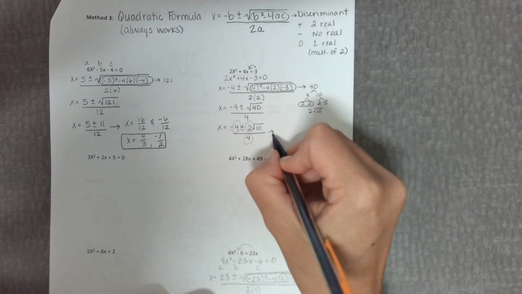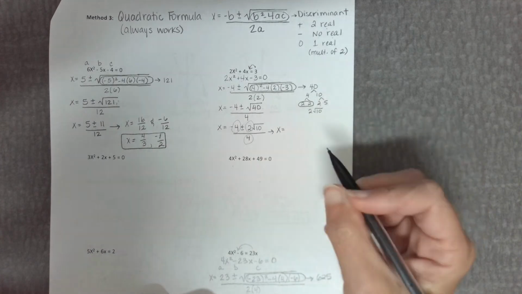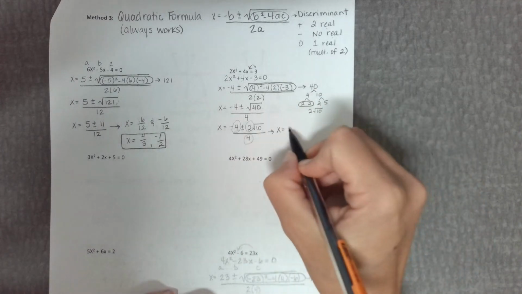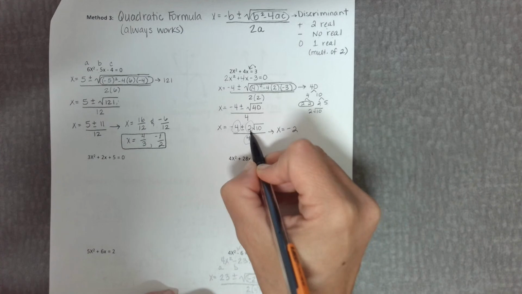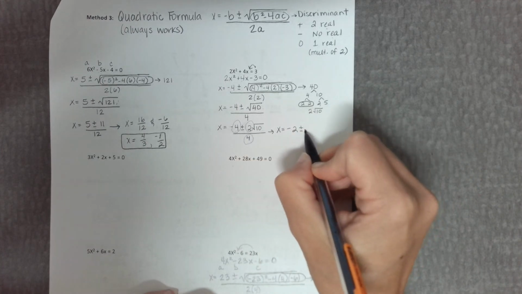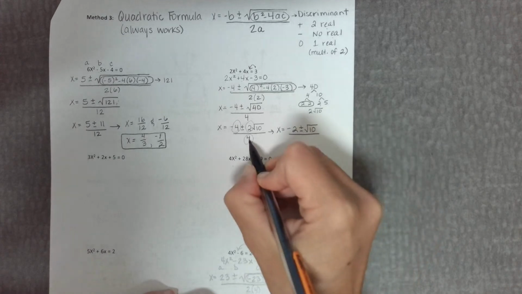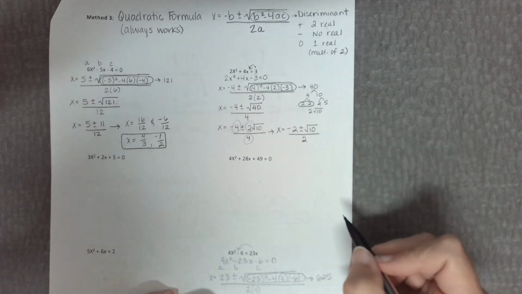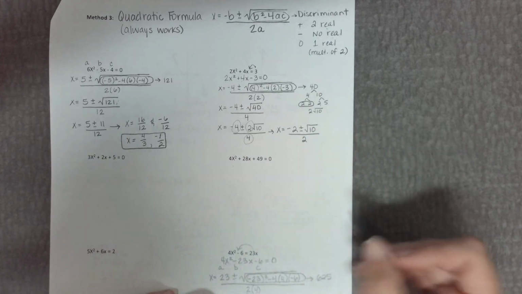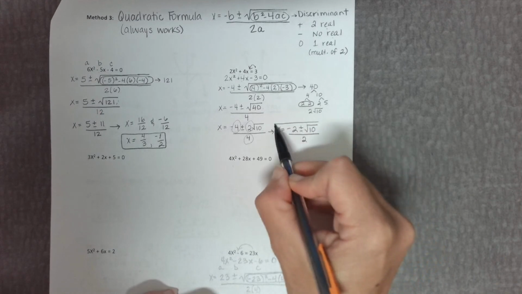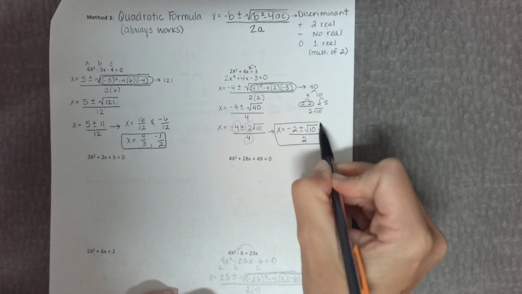So I want to go ahead and divide everything by 2, which makes this a 2, makes this a 1, which means we don't have to write it because we've got that square root of 10 behind it to hold its place, and then that makes this a 2. So that's our final answer. And it's considered irrational because of the square root.